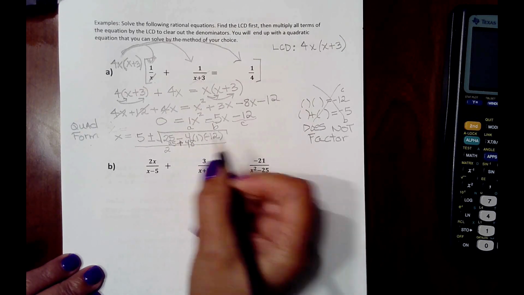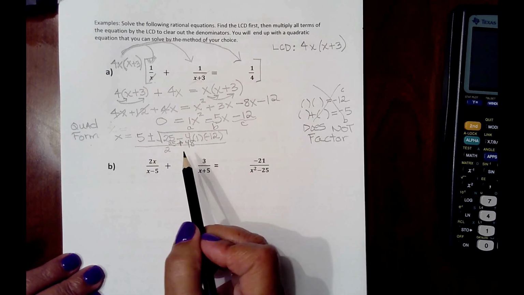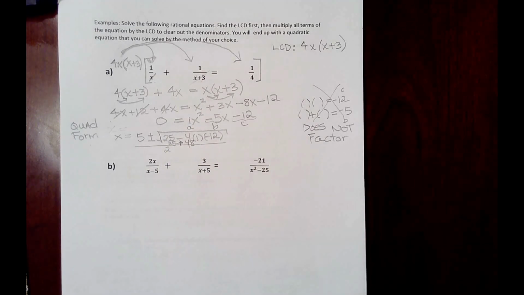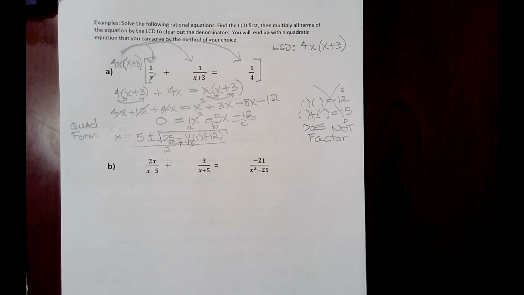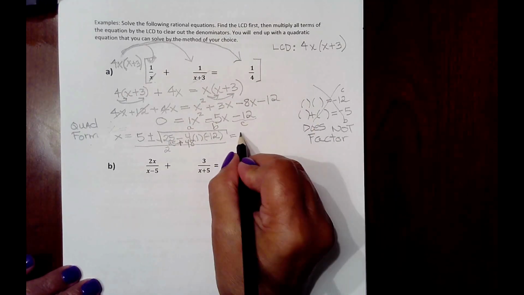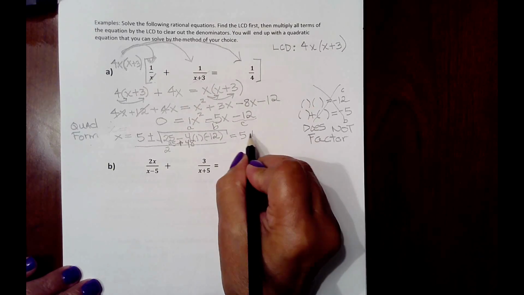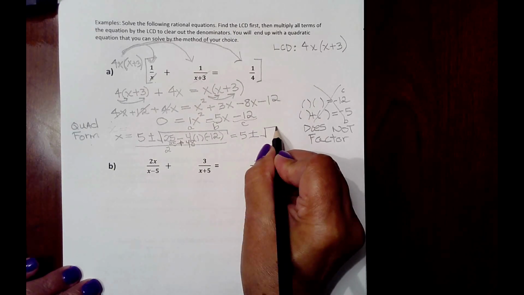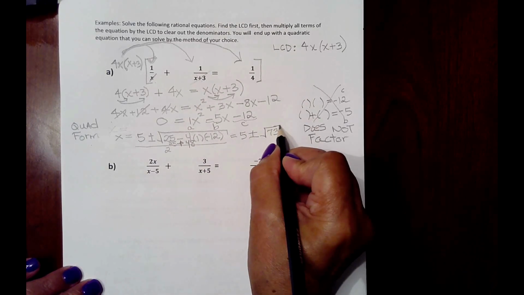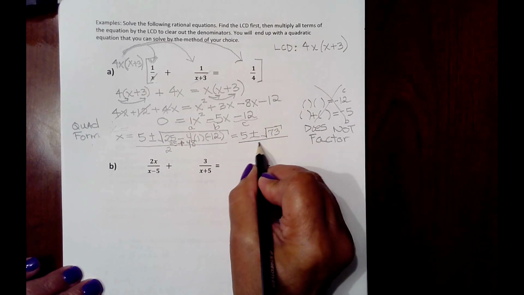So doing a little bit of arithmetic right up underneath this radical, I have a 25 added to a 48. You can put that in your calculator. And you get 73. So this is equal to 5 plus or minus square root of 73, that's what all of that simplifies to, over 2.